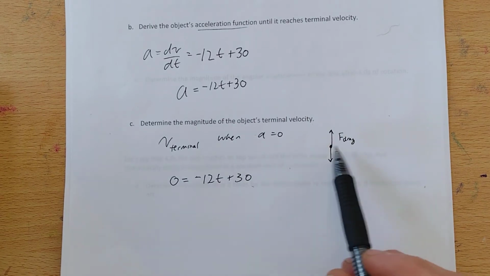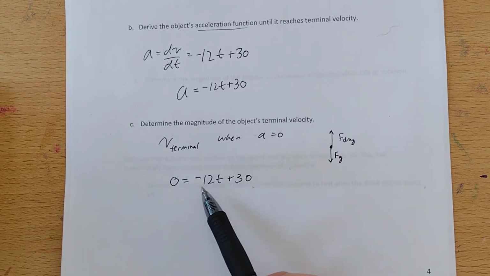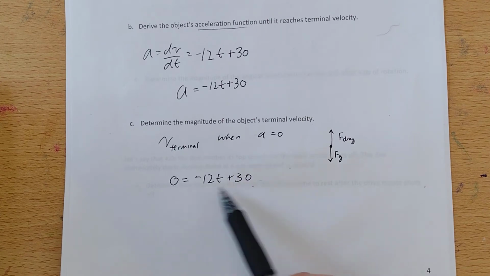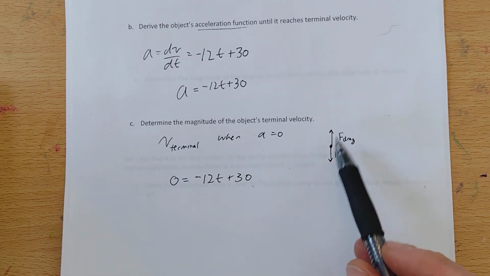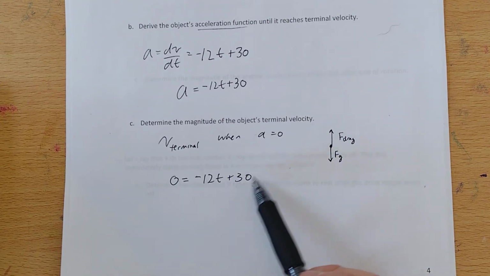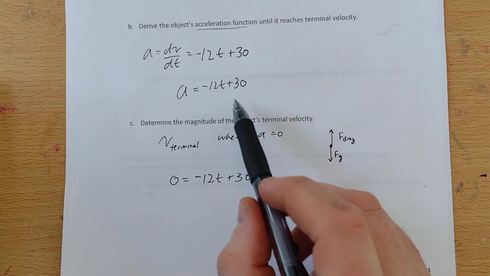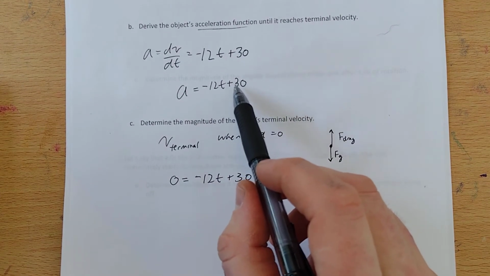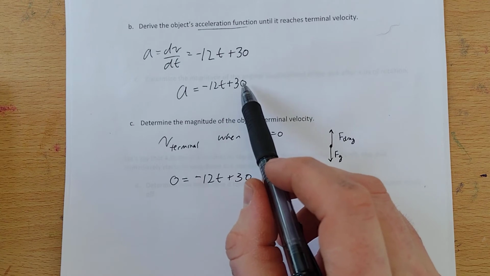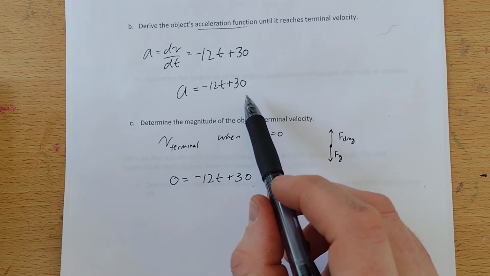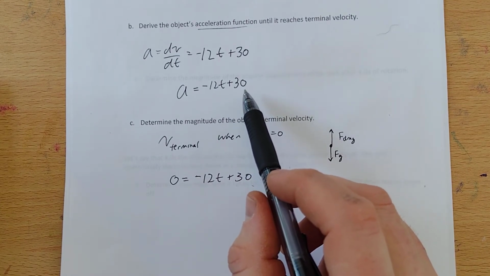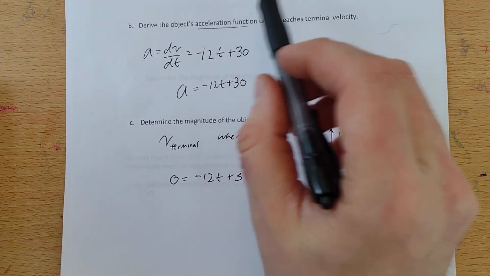You'll never reach terminal velocity if one of these doesn't have the opposite sign, right? The force always has to be opposite the motion. So the 30, that's your initial acceleration, so to speak, or your initial velocity.